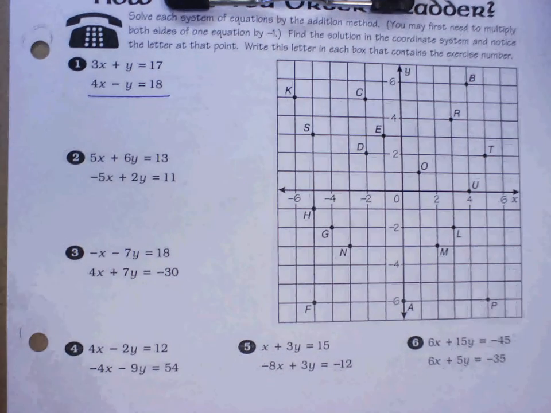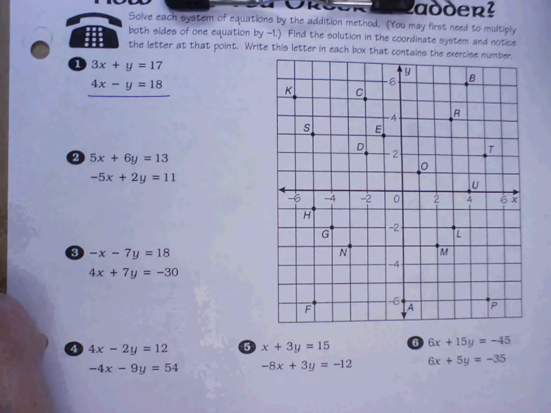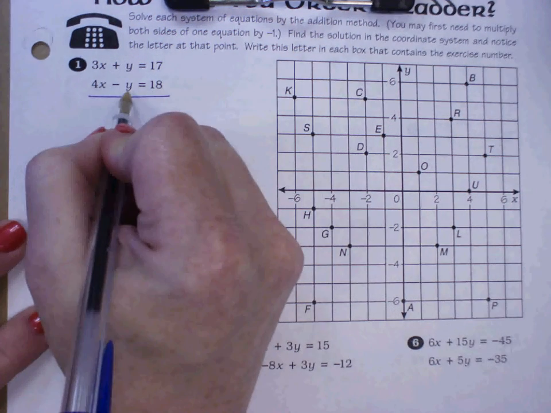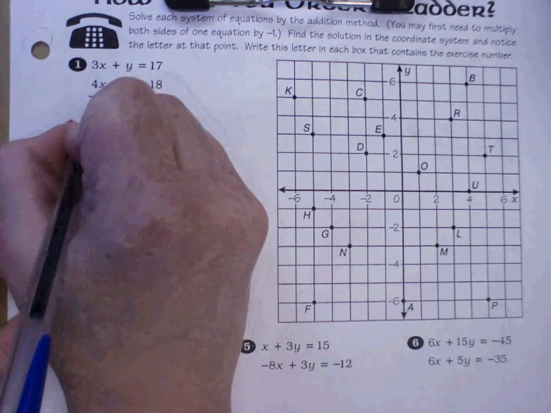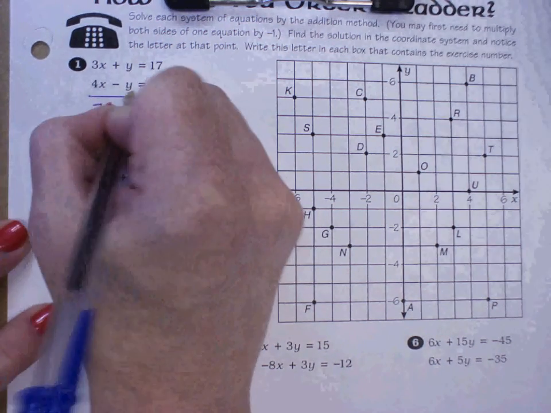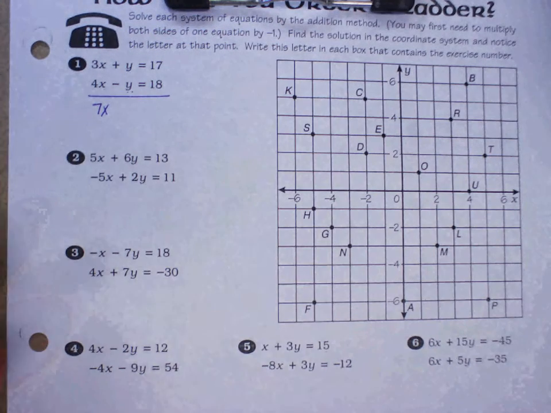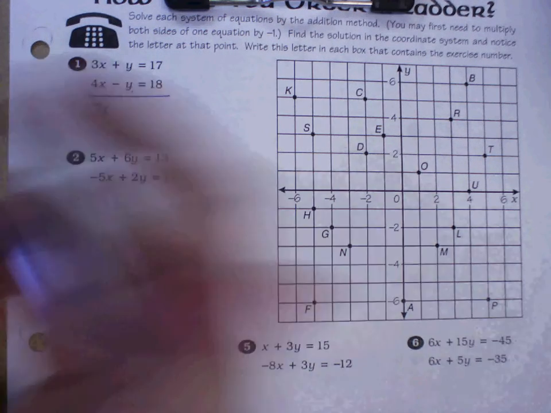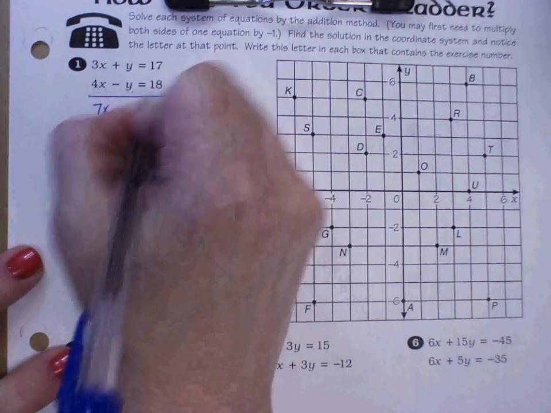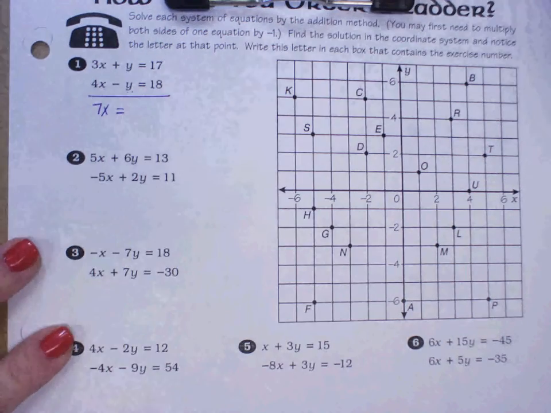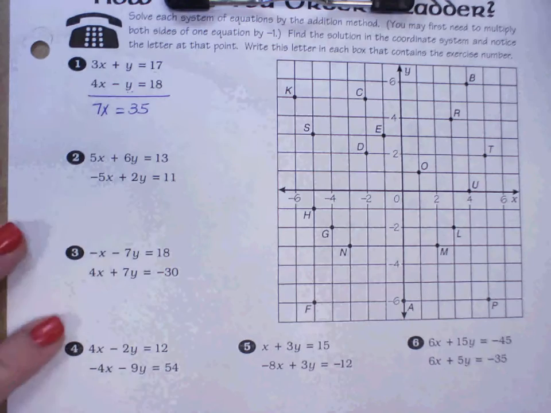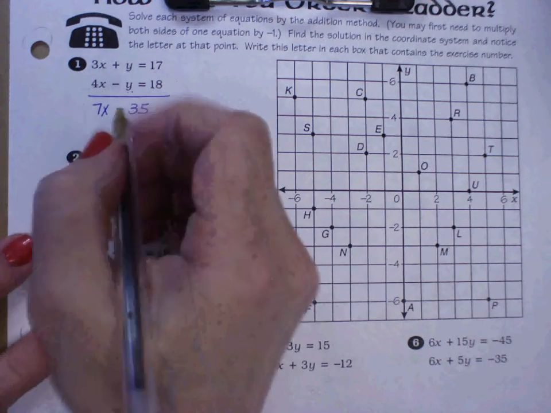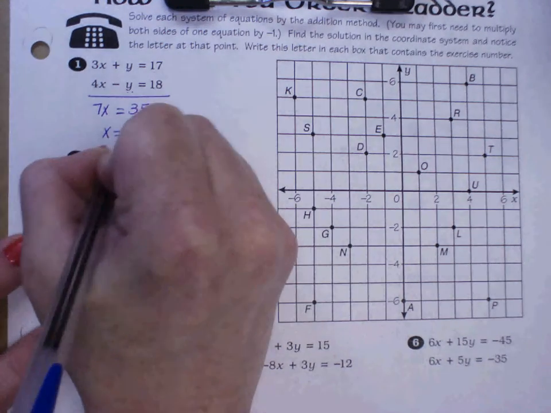So what eliminates here? What is 3x plus 4x? 7x. And what is y minus y? 0y. Do I really need to write 0y? No. And what is 17 plus 18? 35. Very good. And then what's the value of x? 5. There you go. You're done with the x. Oh, that's cool. That's it.